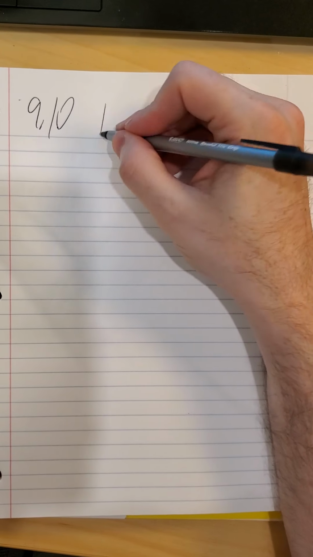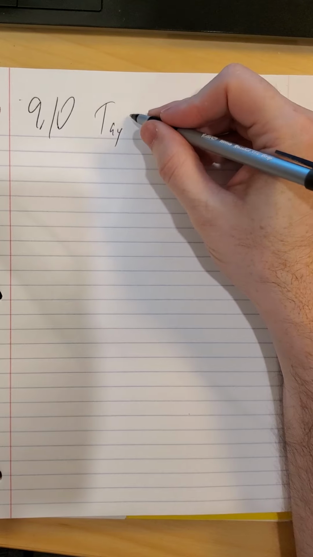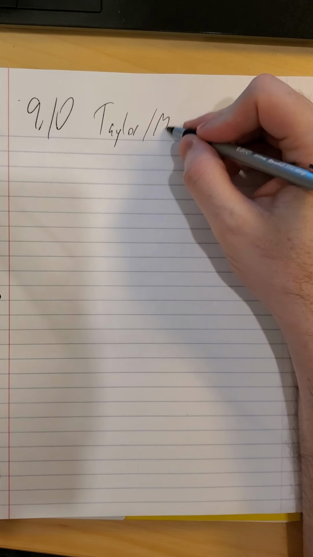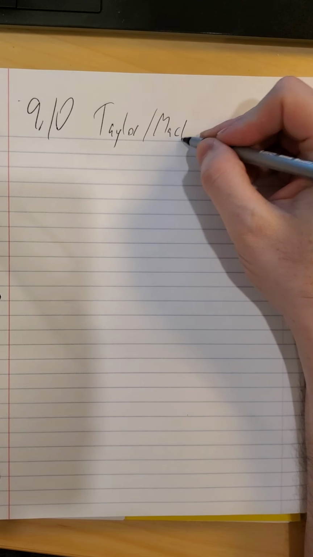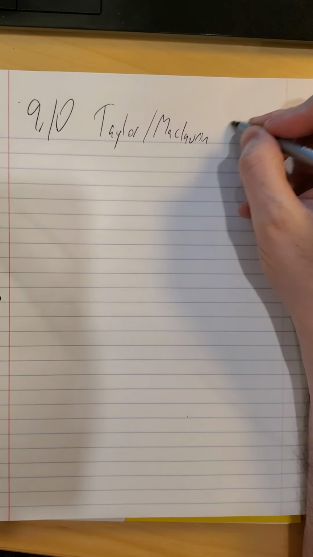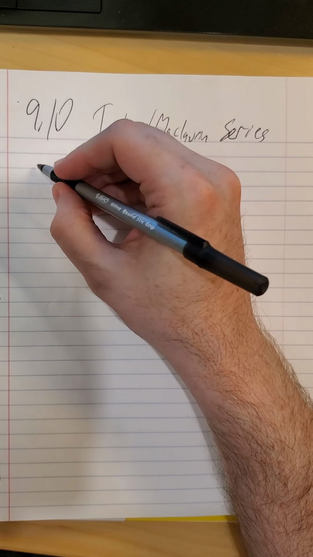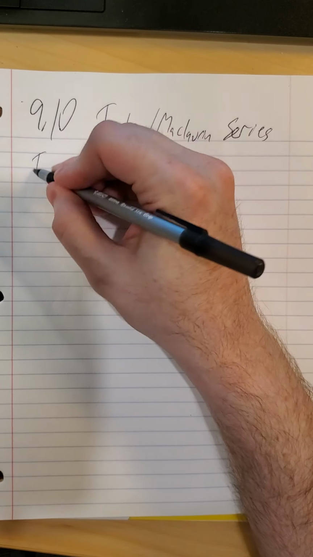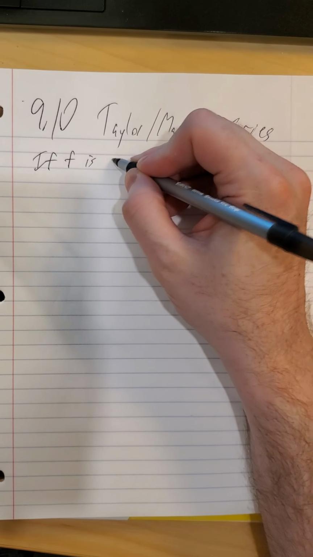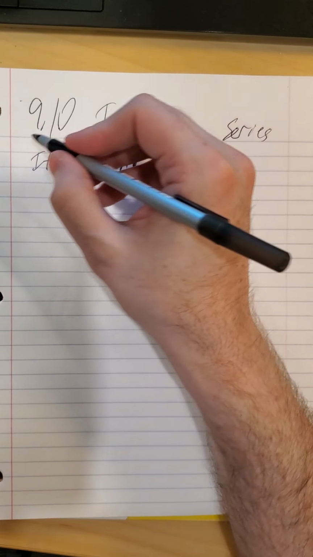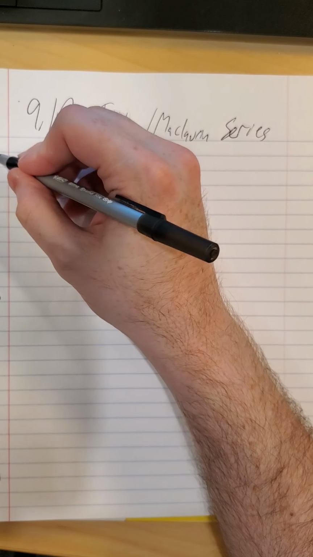Okay, so closing out chapter 9, section 10, go back to looking again a little bit more at Taylor and Maclaurin series. So we start with the theorem. This is theorem 9.22.